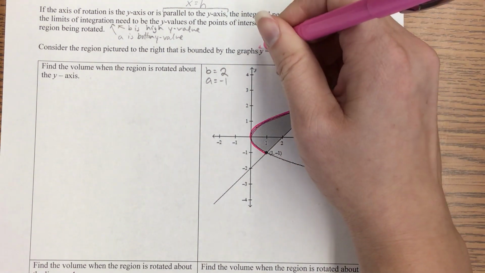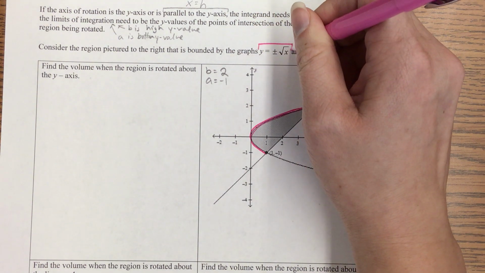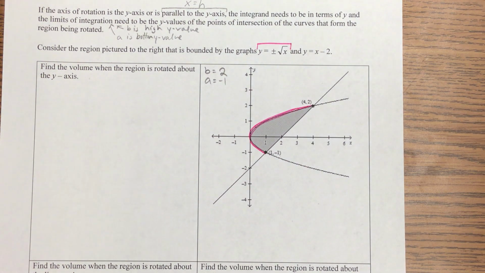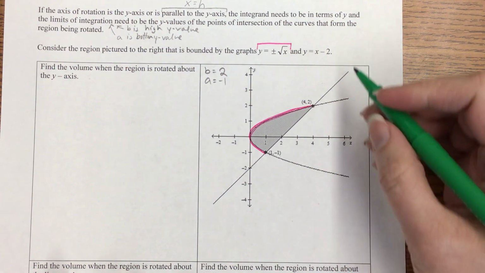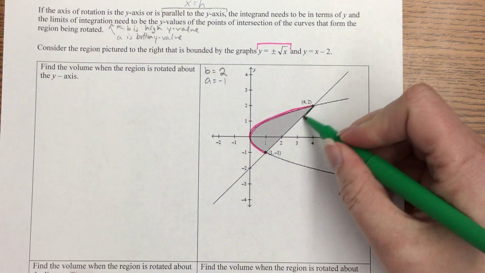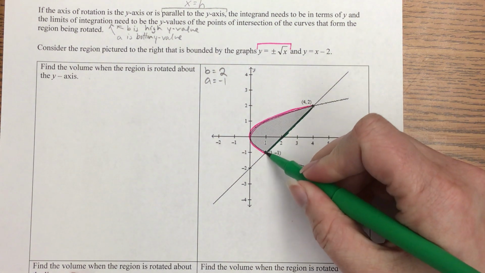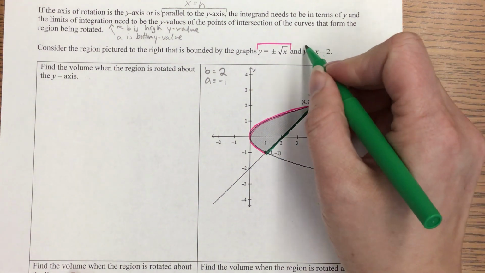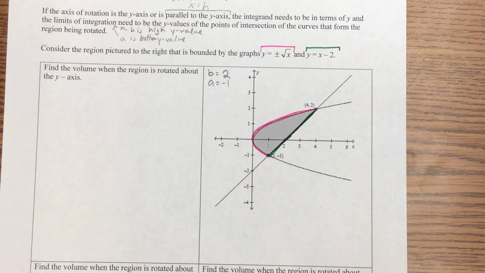Which is this one right here. And let's use this green. That's going to be this one. Okay, we talked about how we need all of our equations to be in terms of x when we're rotating around a line that's parallel to the x-axis.